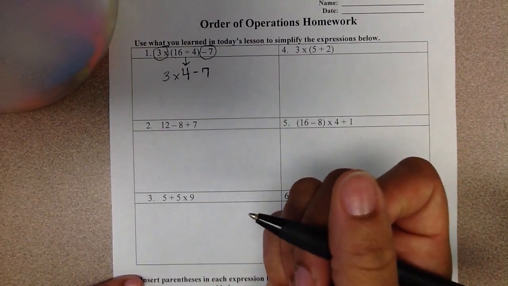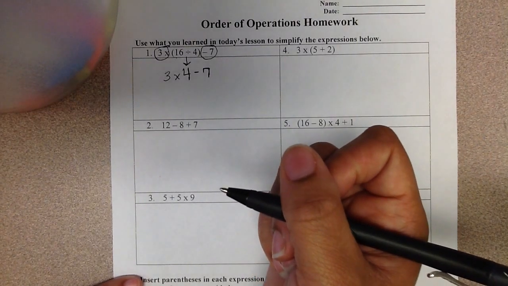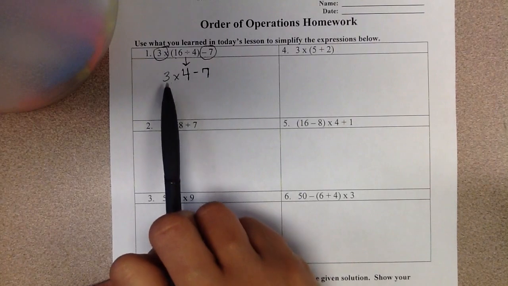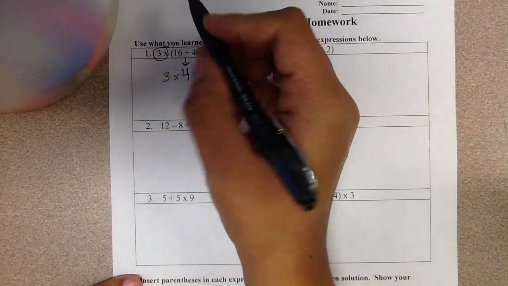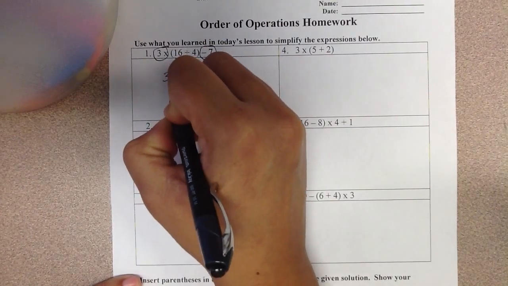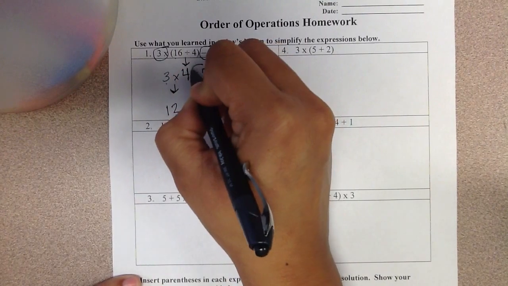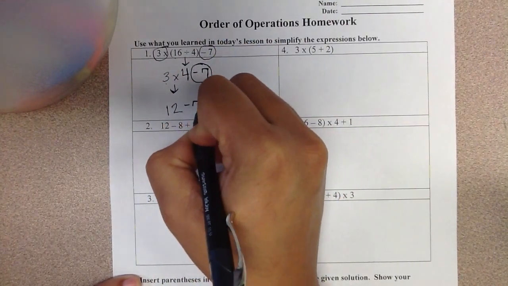Well, I don't have any exponents in my problem. So that means I'm going to move on to the next thing that I have on my list, which is M or D, which is multiply or divide. When I move through my problem from left to right, I see there's multiplication here. So I'm going to solve that equation next. 3 times 4 is 12. I'm going to circle what's left. There's a minus 7 left, so I'm going to put that down here.